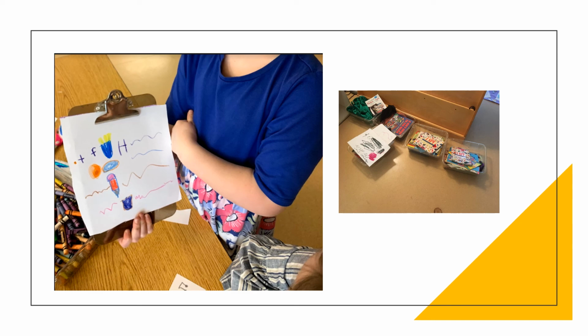So when we are thinking about our learners viewing and seeing themselves as readers and as writers, we can be thinking about what opportunities and materials are we providing for them to be able to write and to be able to read within their play.